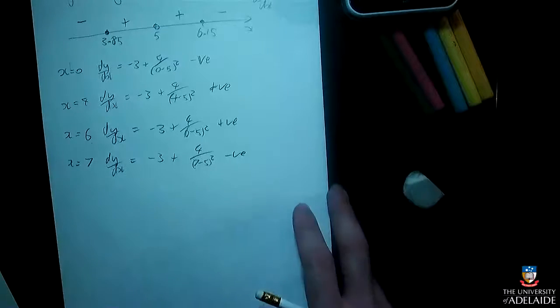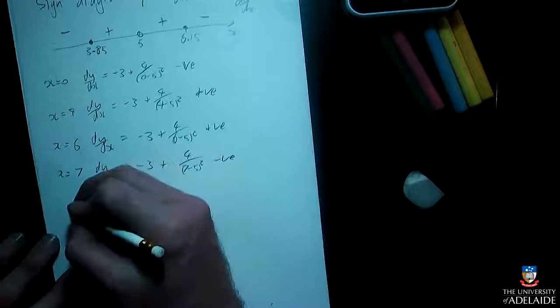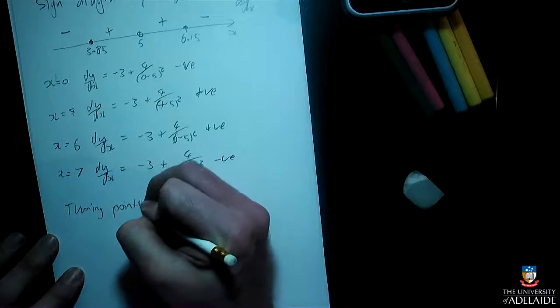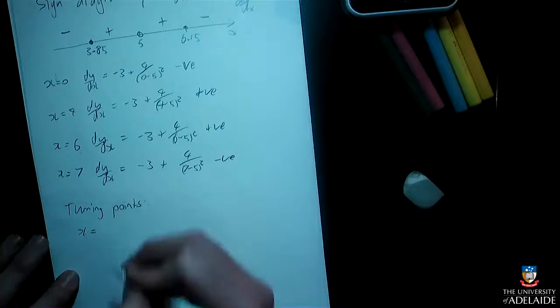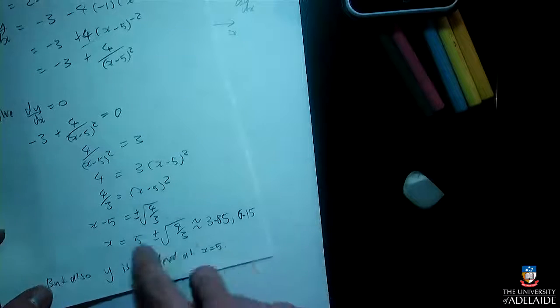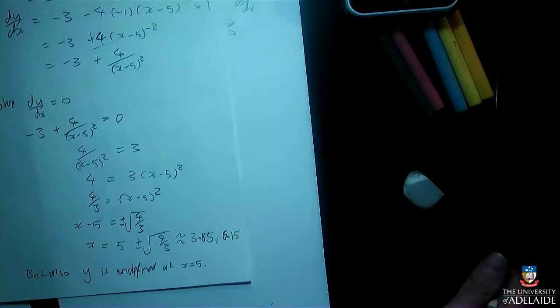So I should actually figure out what these turning points are. So when x equals, it's not technically 3.85, but I really don't want to sub this into the function.